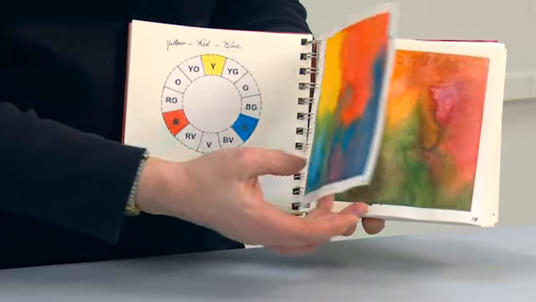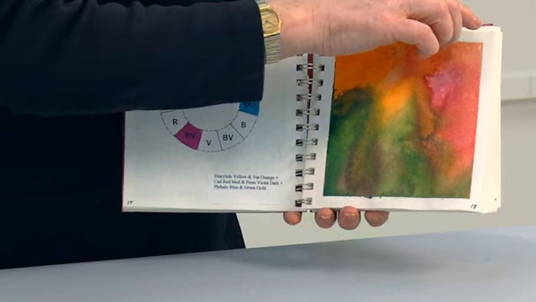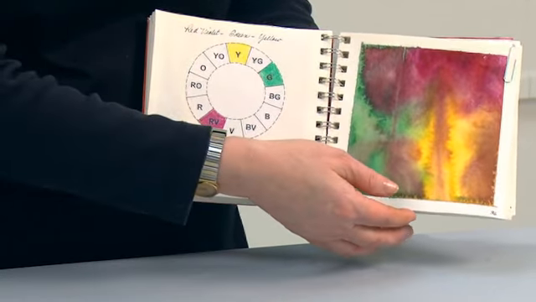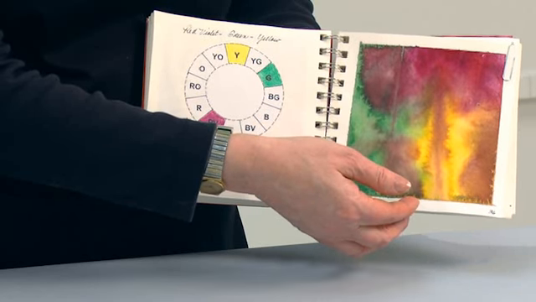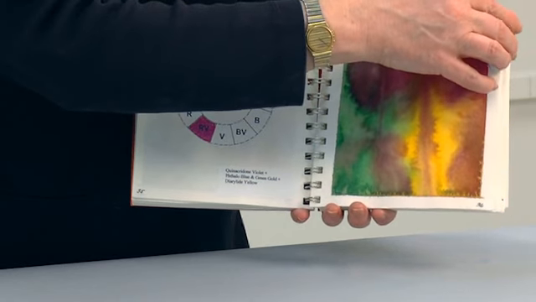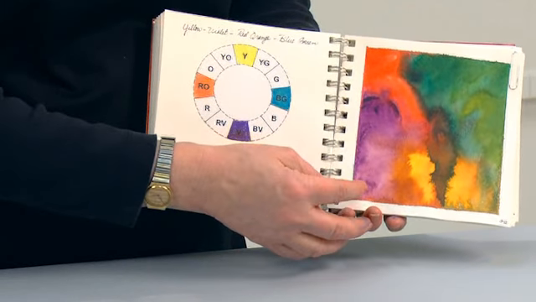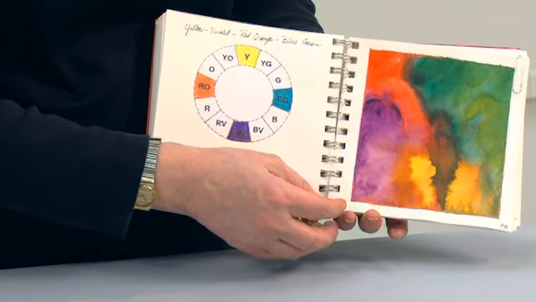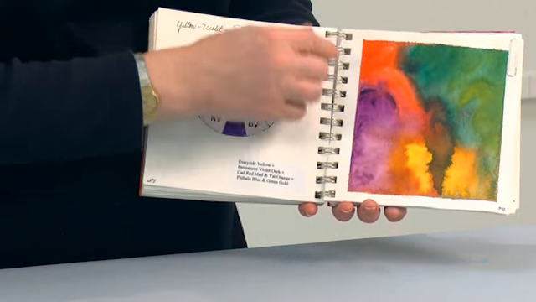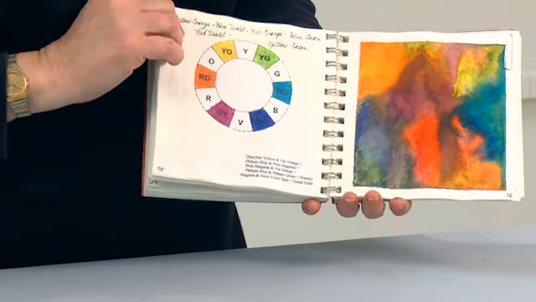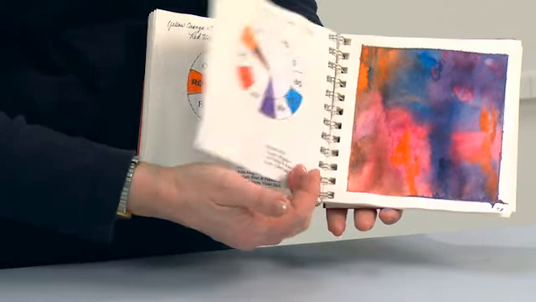This actually belongs to one of my students who's done this, and we've worked through triads, beautiful yellow, green, violet, tetrads. So really getting brave with color, using 4 colors on the page at one time. And, if you can imagine, hexads, so using even more color.